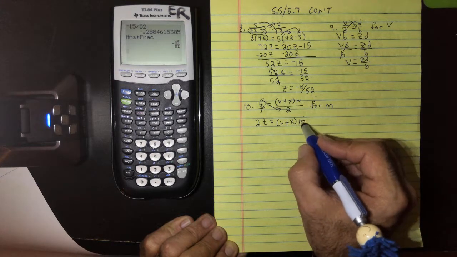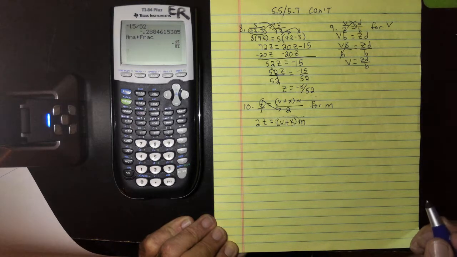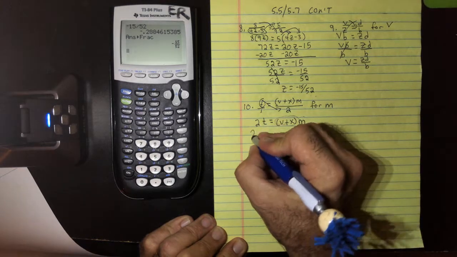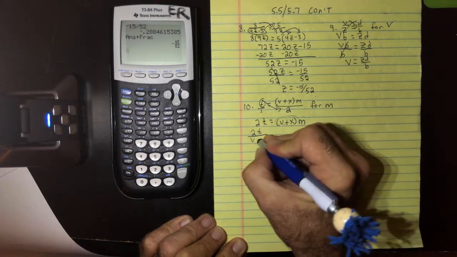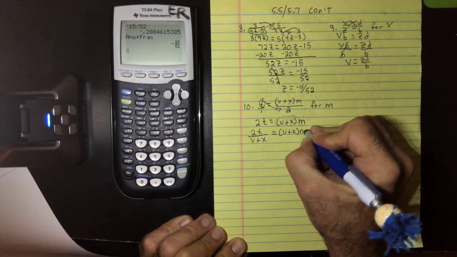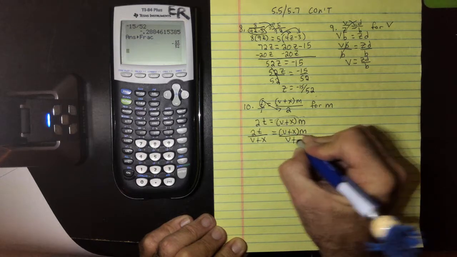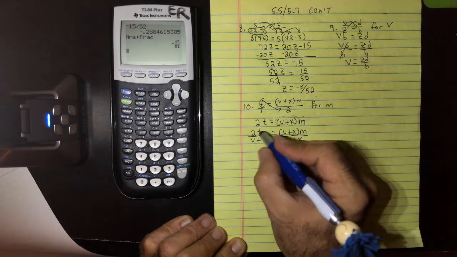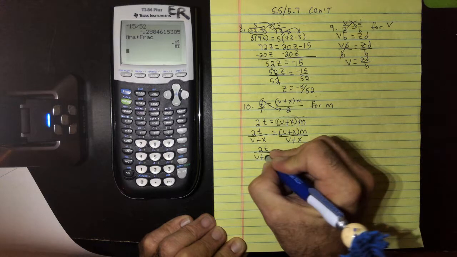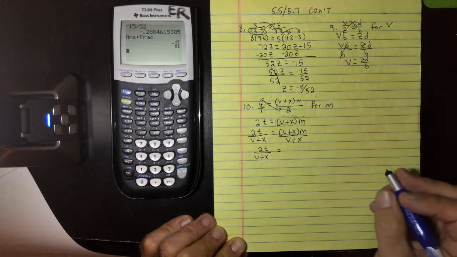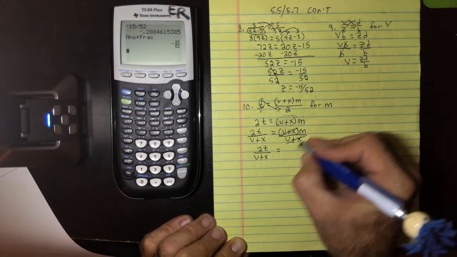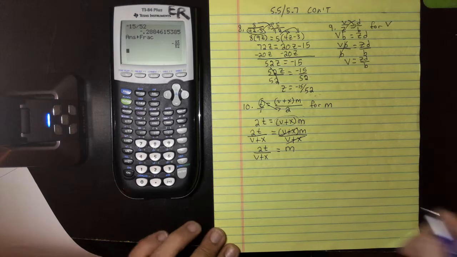Remember, the m is being multiplied by what's in the parentheses. So we're going to divide both sides by what's in these parentheses. I'm going to take the 2t, divide by the v plus x. That's going to equal the v plus x times the m divided by the v plus x. So on the left side, nothing cancels, so that's going to stay as 2t over v plus x. That's going to equal the right side, but notice what happens. V plus x cancels with the v plus x on the bottom. All that's left is our m. Final answer.